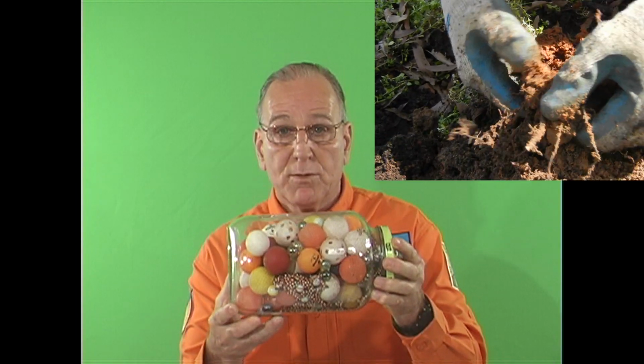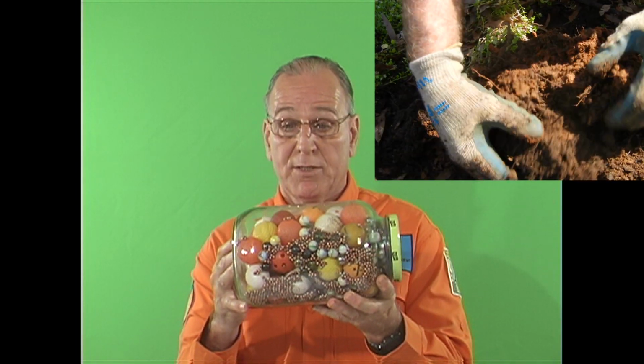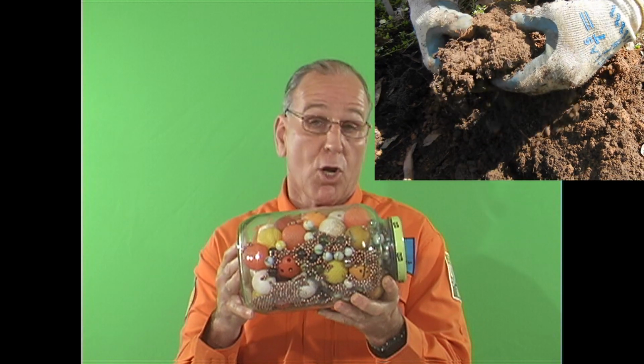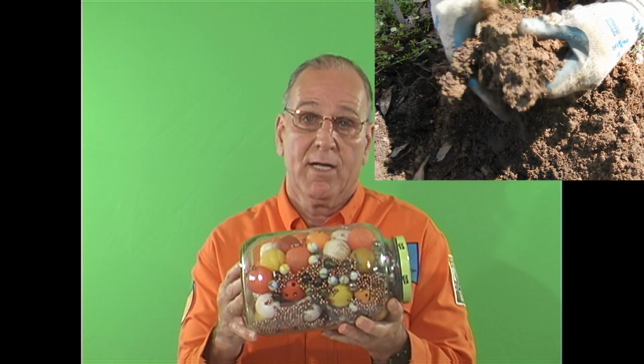And this is the desirable structure of a soil that you are striving for. You can see that there's all kinds of small spaces here where the water goes into this, and there's larger spaces where air is contained in the soil.